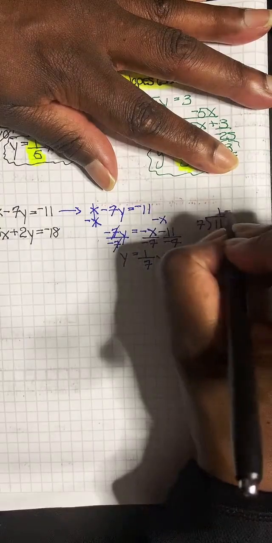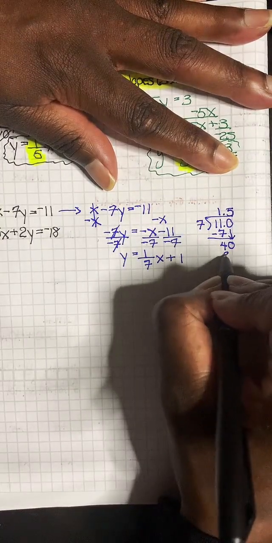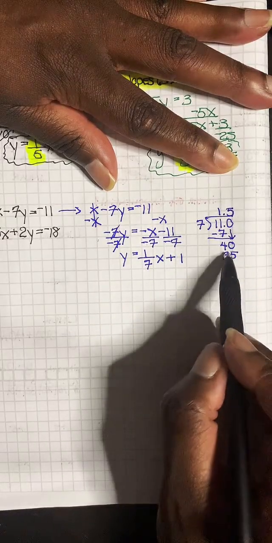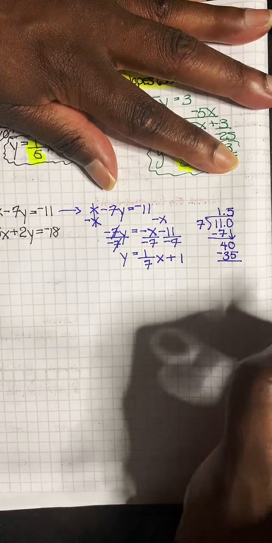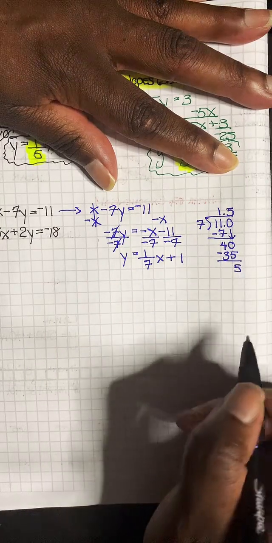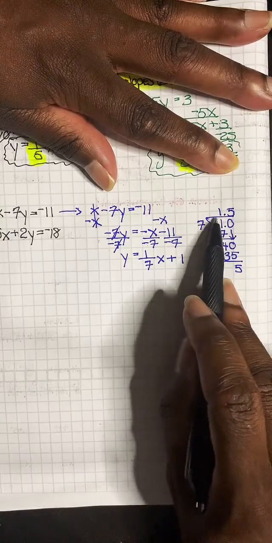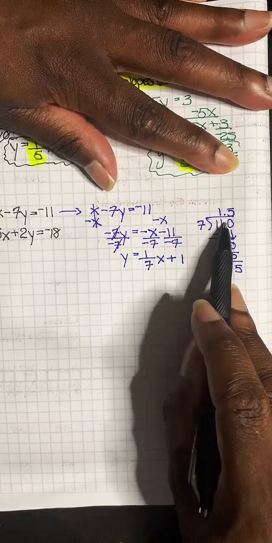Well, that will be a 5, because that gives me 35. Because if I do 6, that'll give me 42. That'll be too much. Just by doing this, although it's going to give you 5 as a remainder, you don't have to keep going. This just gives you an idea roughly where you're going to put your y-intercept.